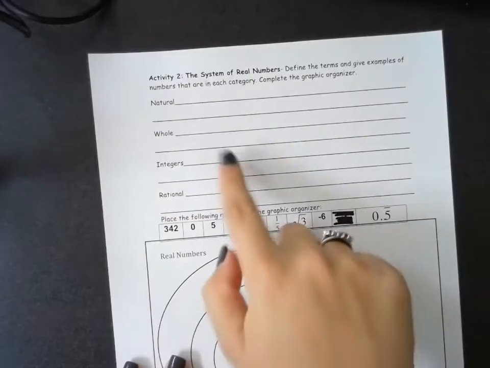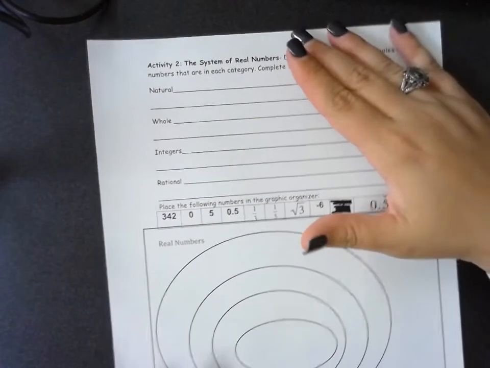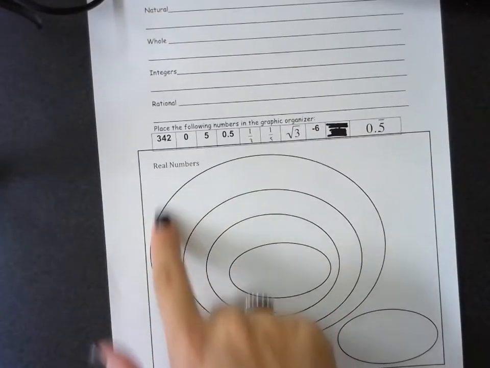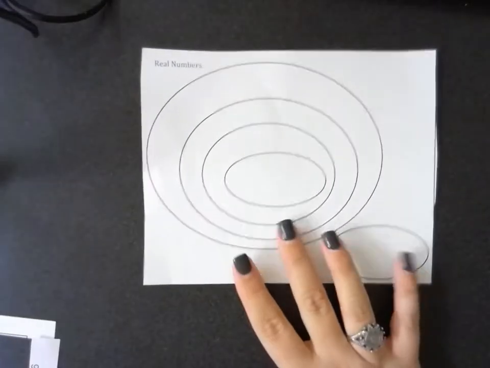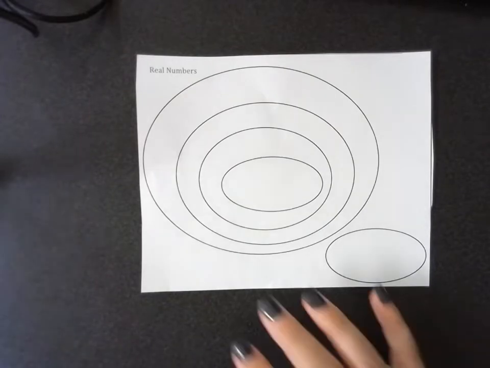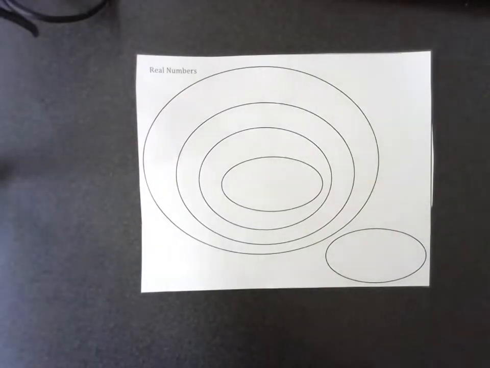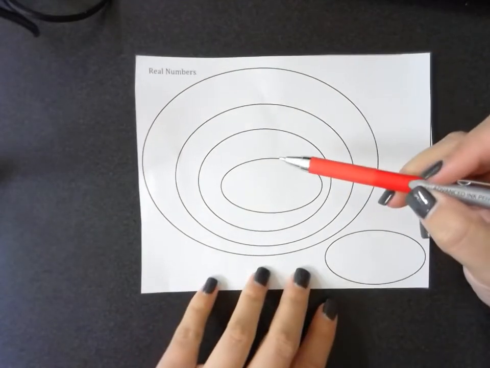Okay, so now that we're done with that part of our activity page, we're not going to bother with this. We're not going to write on this part or anything. What we're going to do is we are going to cut out this diagram right here. Okay, so I have mine already cut out here. Okay, then something that most of you have learned is never write in red ink. Okay, so never write in red ink.